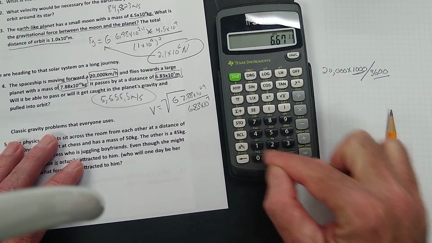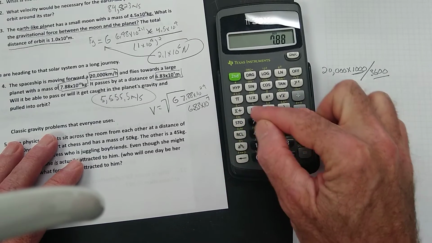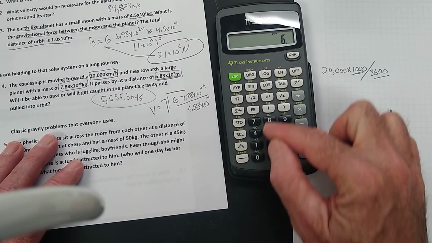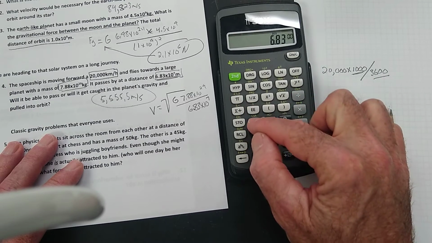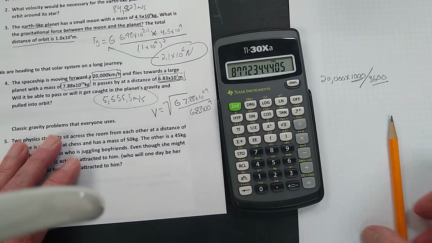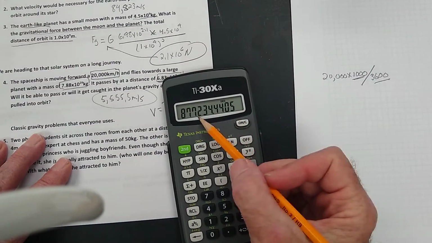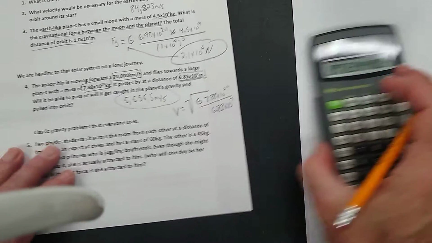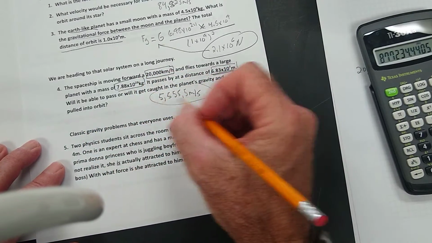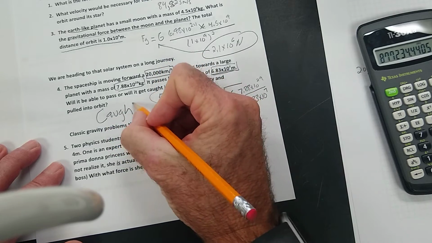6.67 E-11 negative times 7.88 E29 divided by 6.83 E7 equals square root. You would need to be going that fast to orbit that planet. So we would get sucked in and crash. You would get caught. All right?